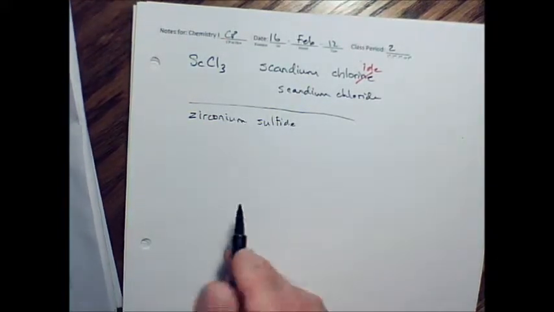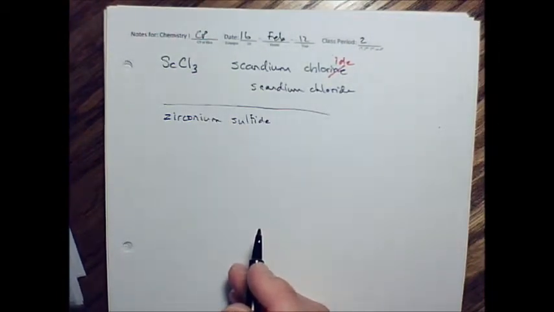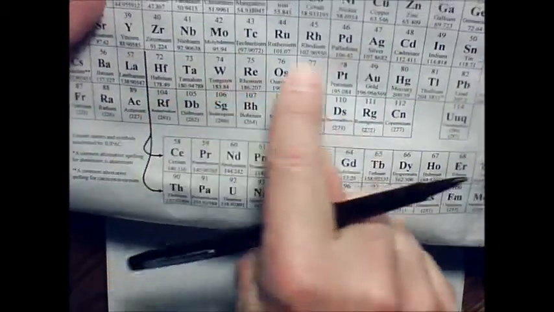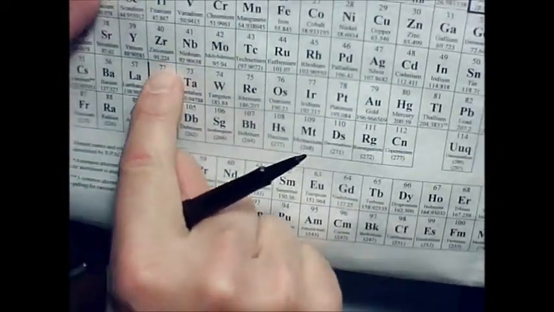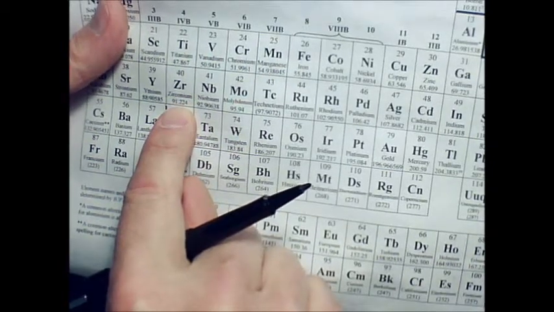Zirconium sulfide. You first have to find zirconium. You go through the periodic table until you find it. Zirconium is right here, so the symbol is Zr.